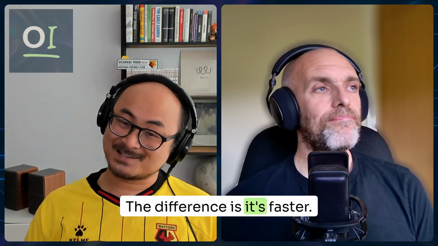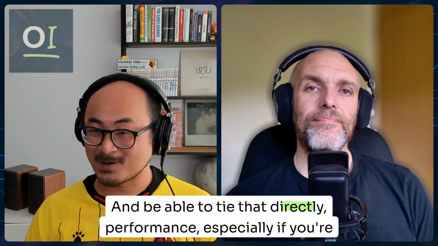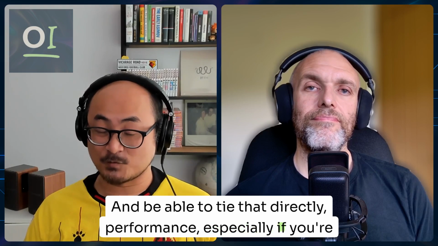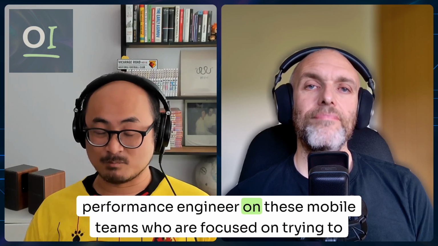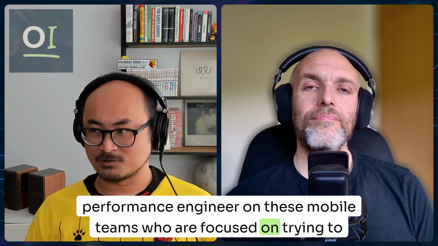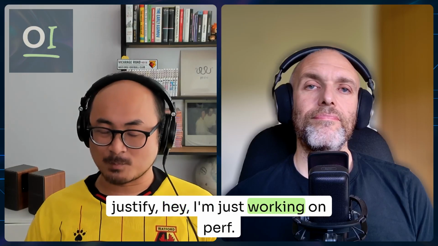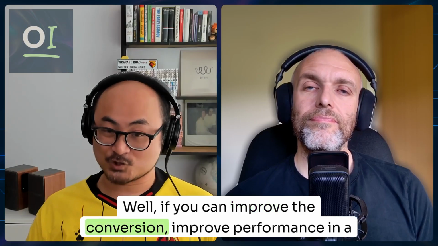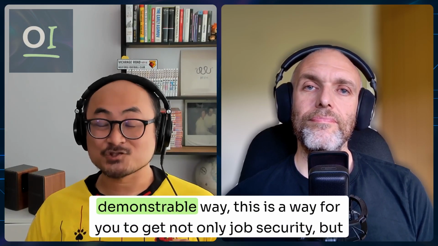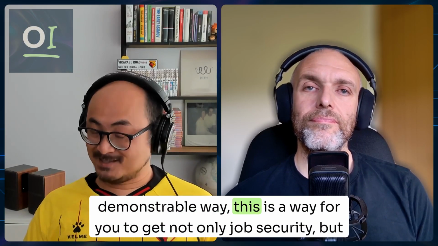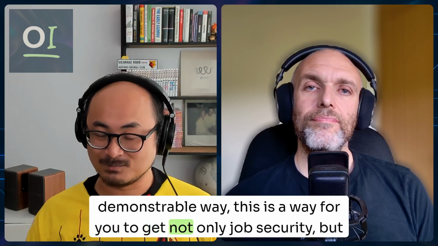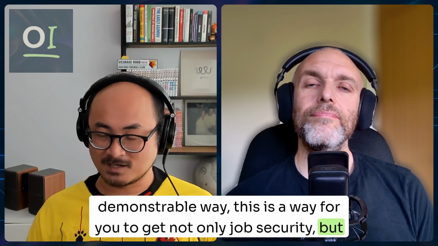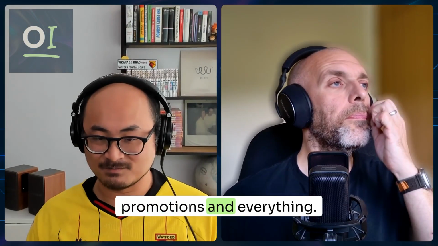The difference is it's faster, and you're able to tie that directly to performance, especially for a performance engineer on these mobile teams who are focused on trying to justify, hey, I'm just working on perf. Maybe people don't think of me as vital. Well, if you can improve the conversion rate, improve performance in a demonstrable way, this is a way for you to get not only job security, but promotions and everything.